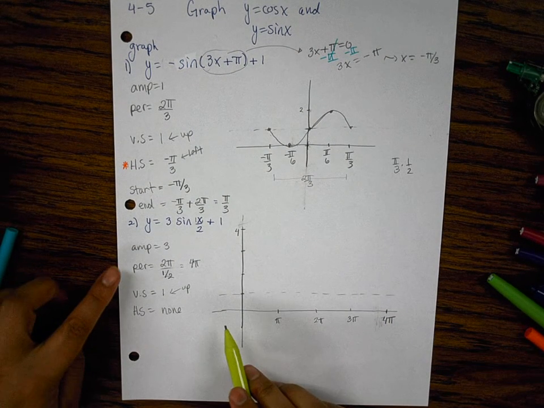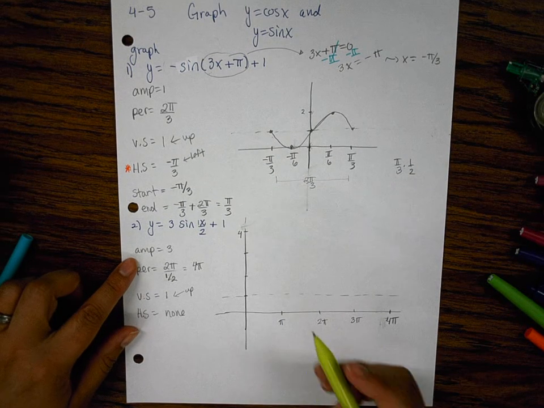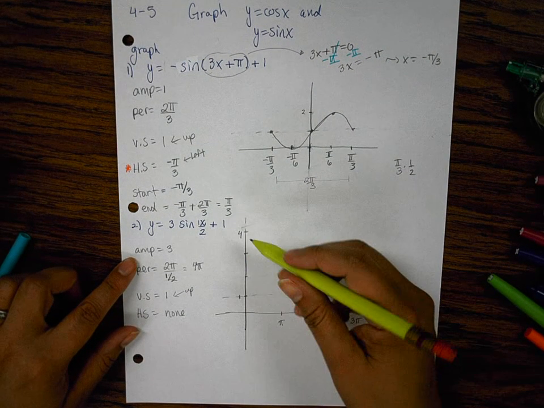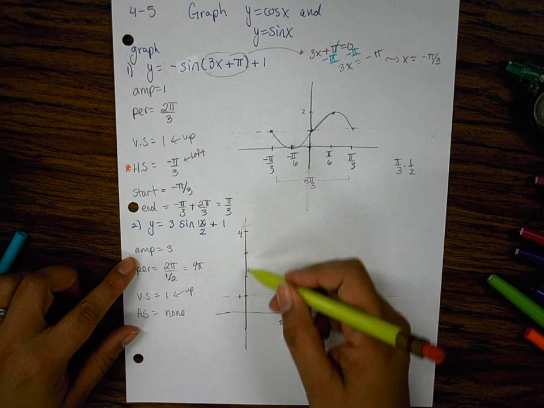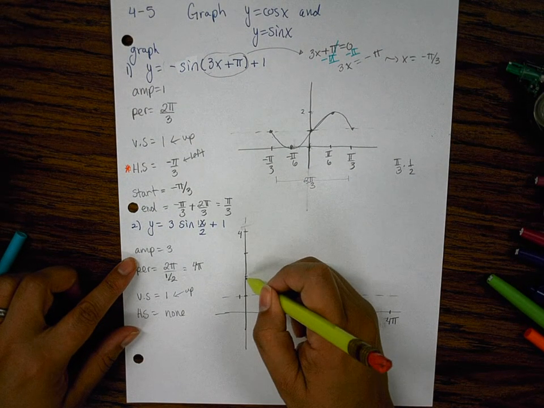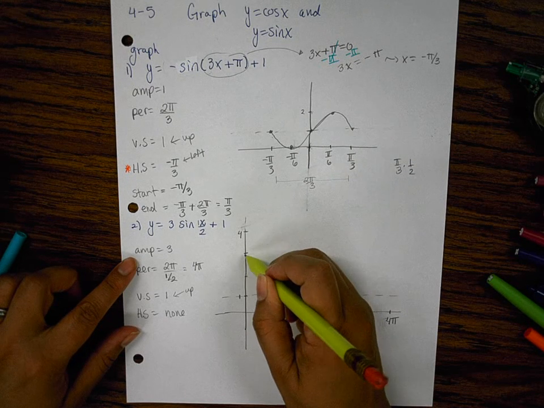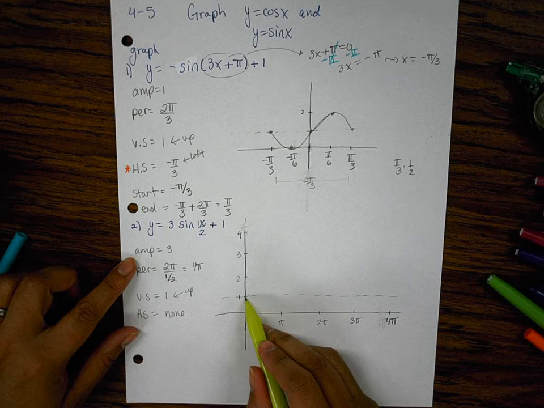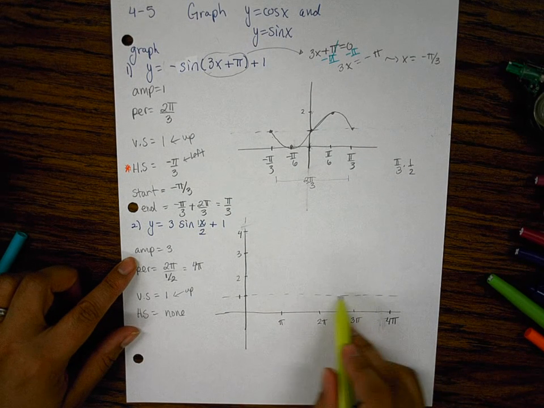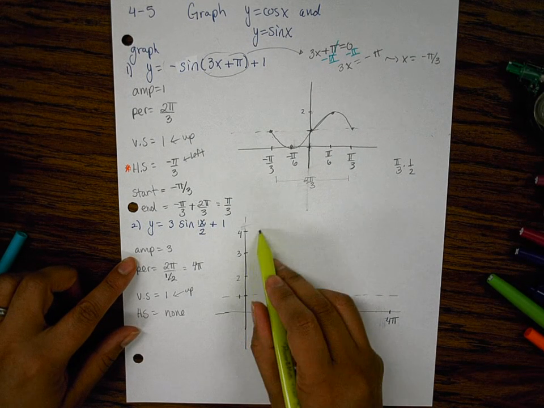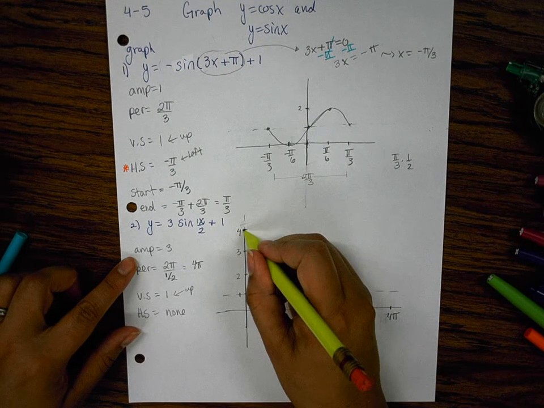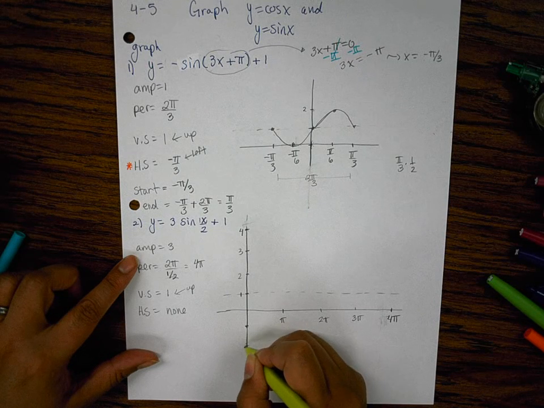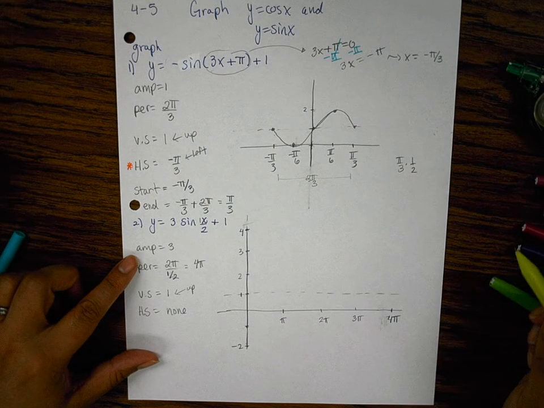Okay, our amplitude is 3, which means if this is 1, and from here I'm going to oscillate between my max and min, I'm going to go up 3 and down 3. So 1, 2, 3, that puts me at 4. Can you see that? From this fake axis, my amplitude is 3, so from here I'm going to go up 3, 1, 2, 3, that gets me a max of 4. I'm going to go down 3, 1, 2, 3, that gives me a minimum of -2.